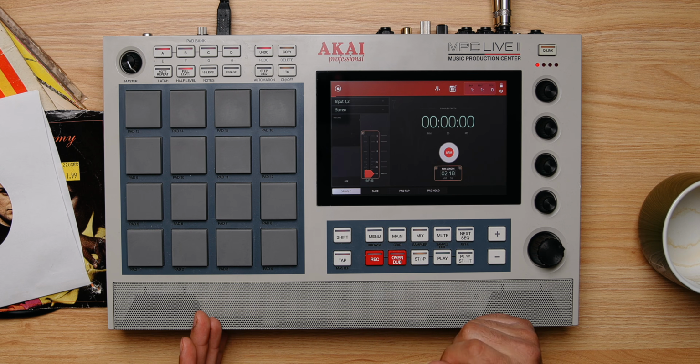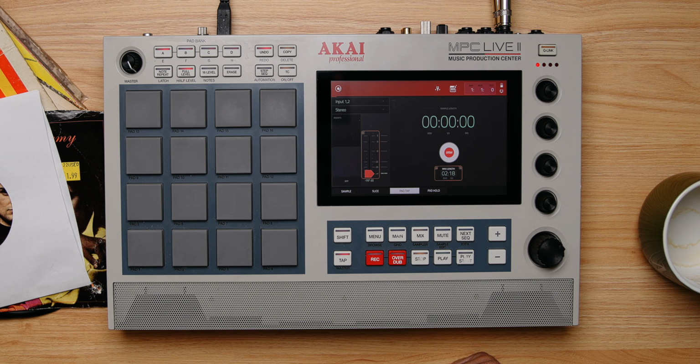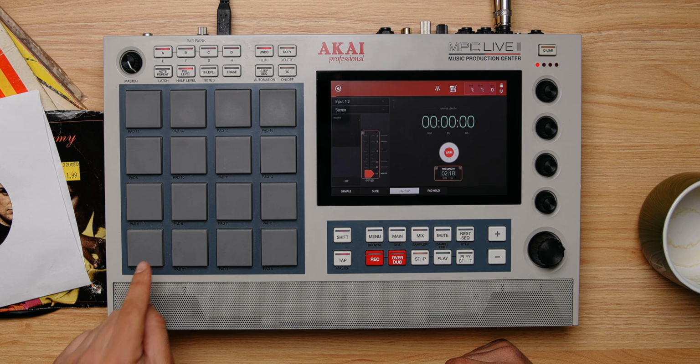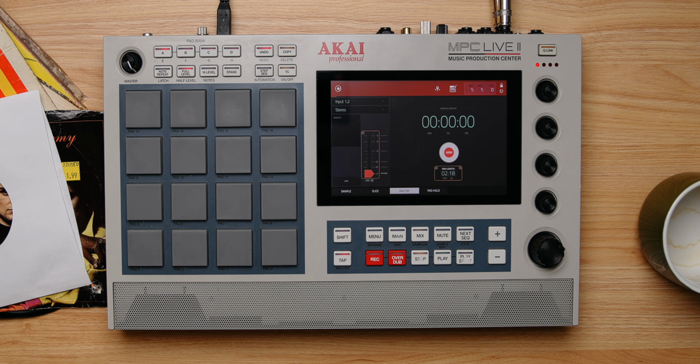The way I like to sample is I go to my sampler, and when I'm in my sampler, I go to pad tap. Pad tap is awesome because it's just instinct. You know, I listen to something. As soon as you hit a pad, it starts sampling into that pad. As soon as you hit the second pad, it chops to the second pad. It creates your drum program as you're sampling.